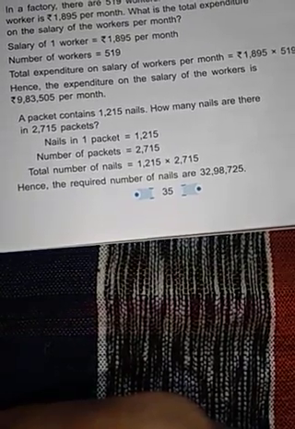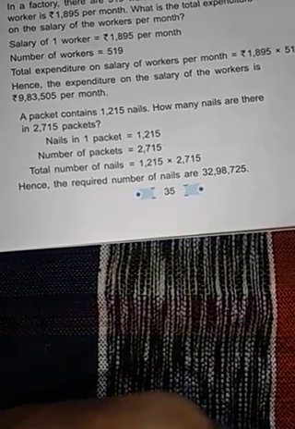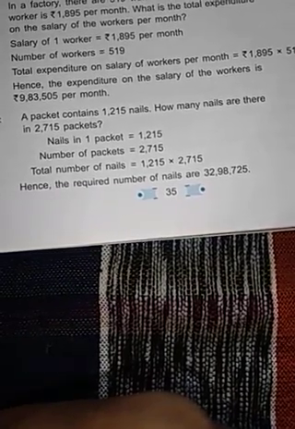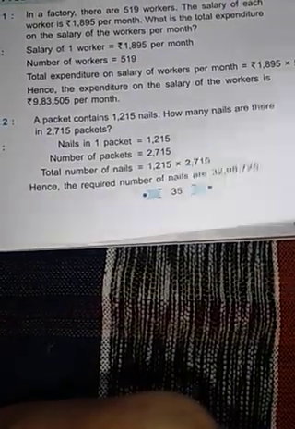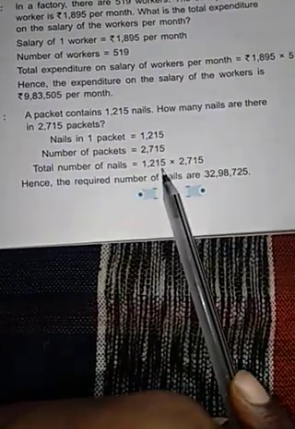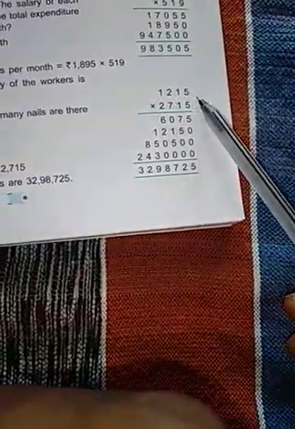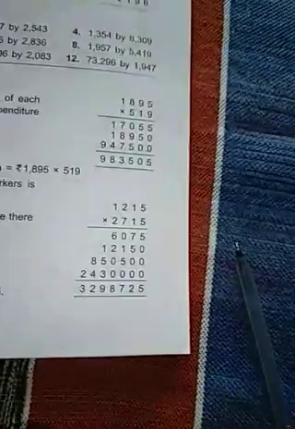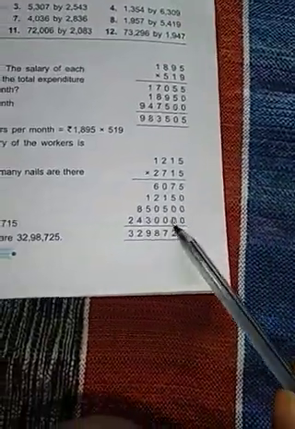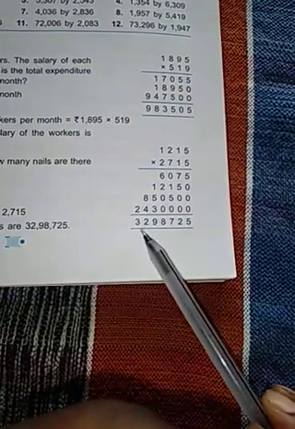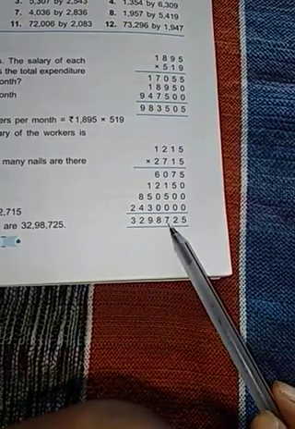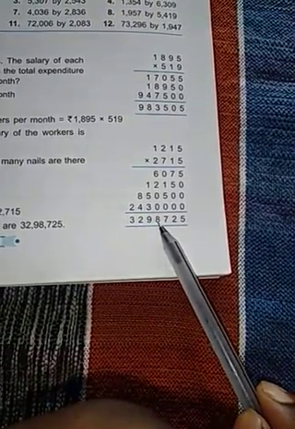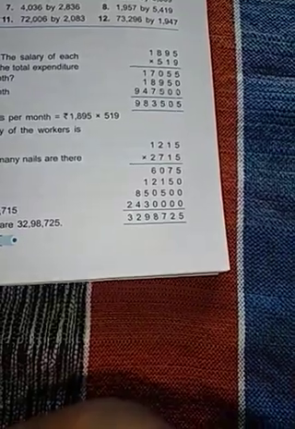Number of nails in one packet is given, and the number of nails in many packets is to be found out. So in case of one is given and many is to be found out, we have to follow the operation of multiplication. So total number of nails is 1215 into 2715. The product of 1215 and 2715 gives 32,98,725.